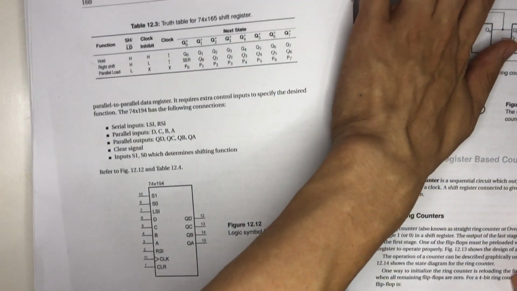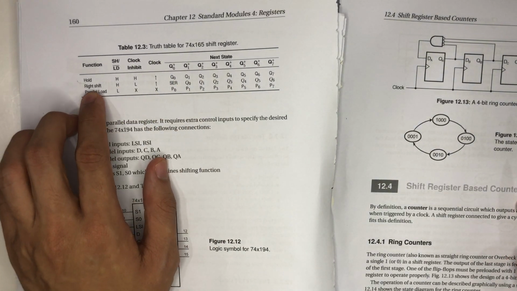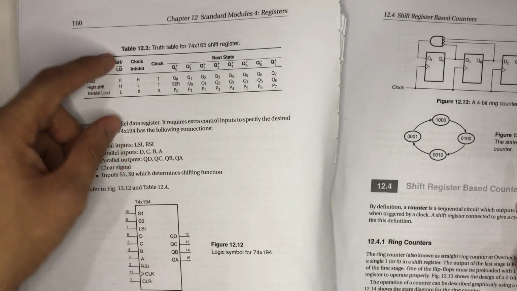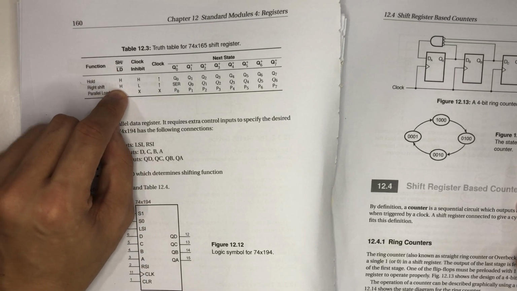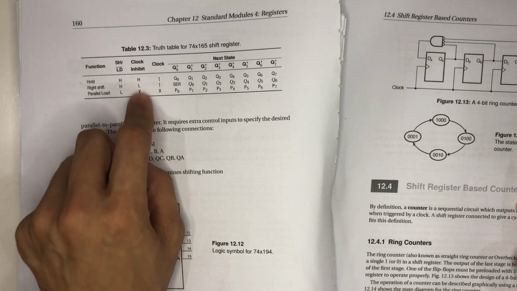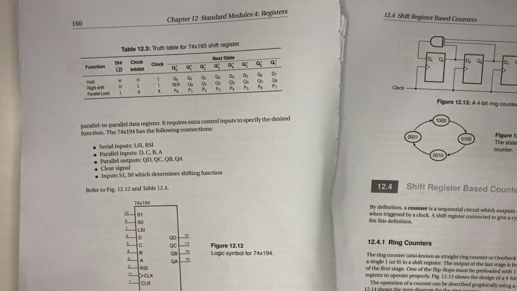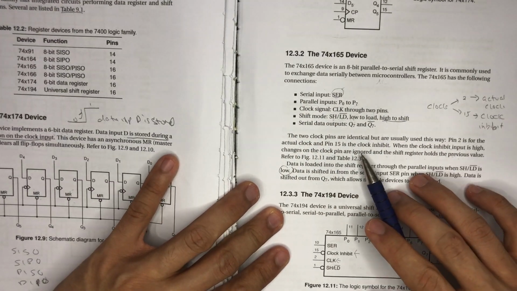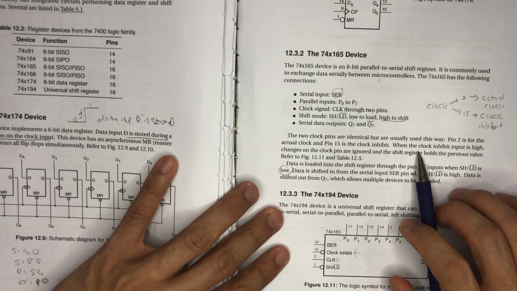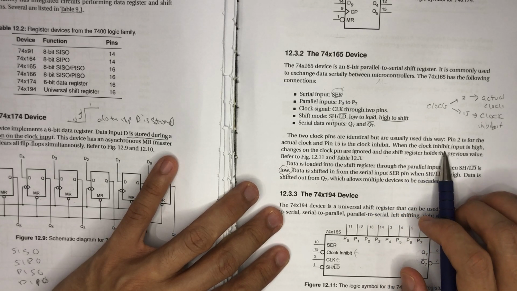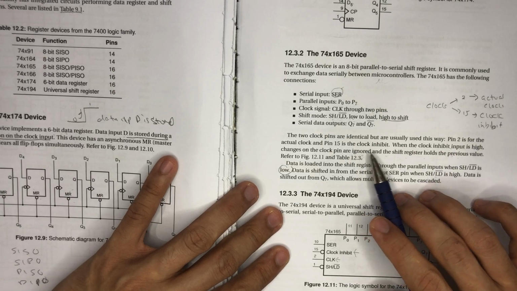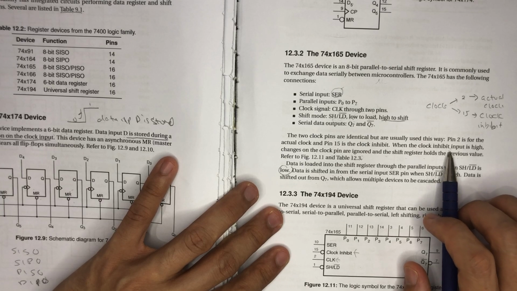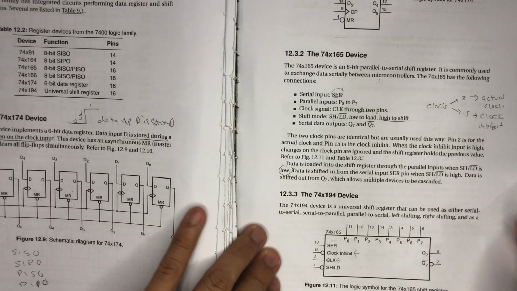Then how about when you start having shifting, a right shift? If you have a right shift, you set this one to high. Then what happens to clock inhibit? Clock inhibit turns low. Now, from the previous page, when the clock inhibit input is high, changes on the clock are ignored and the shift register holds the previous value. That is when it's high. So what happens when it is low?